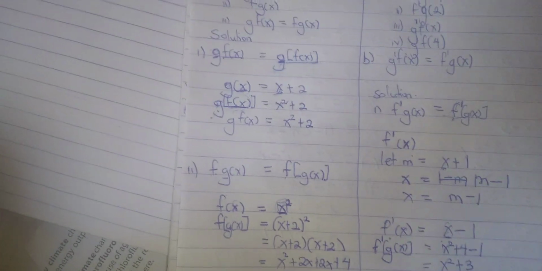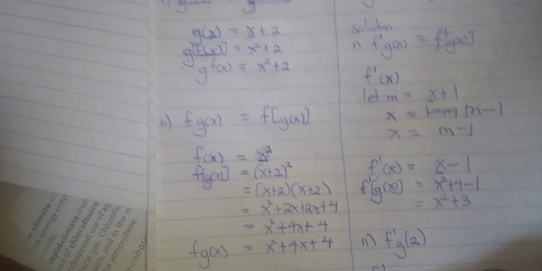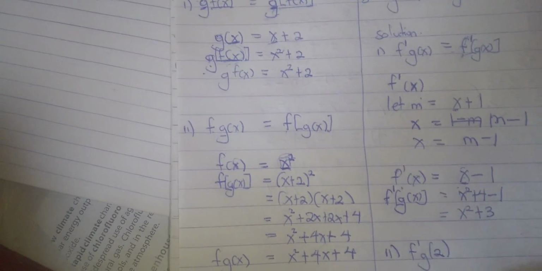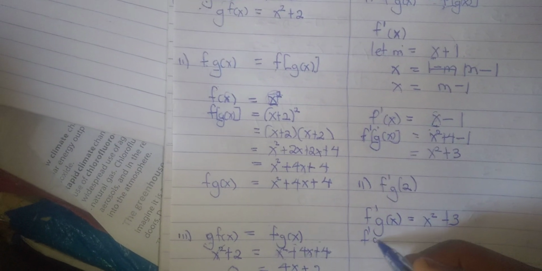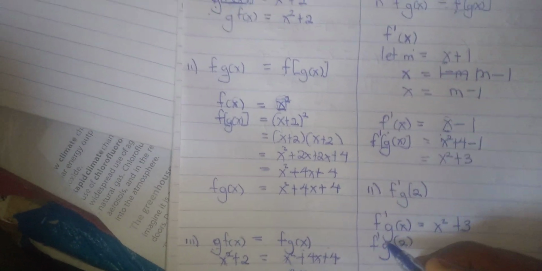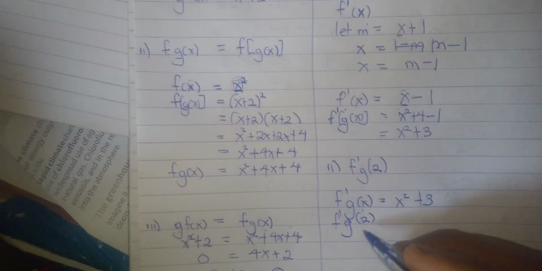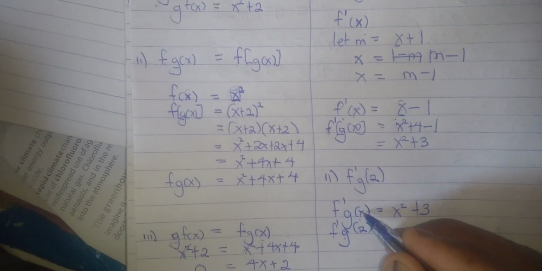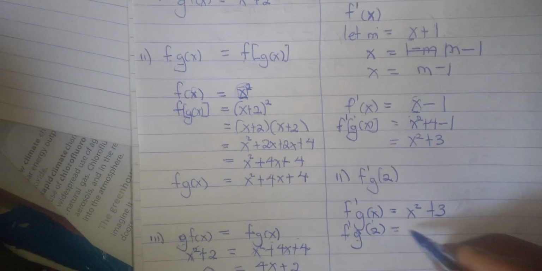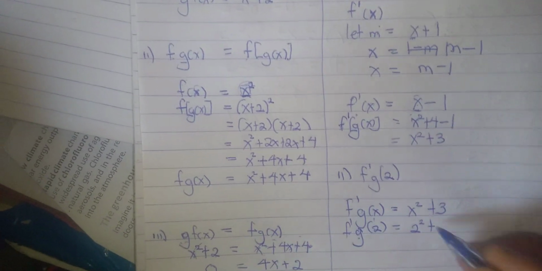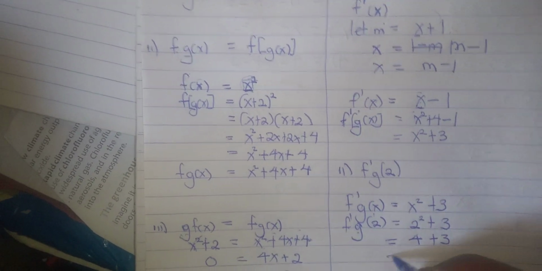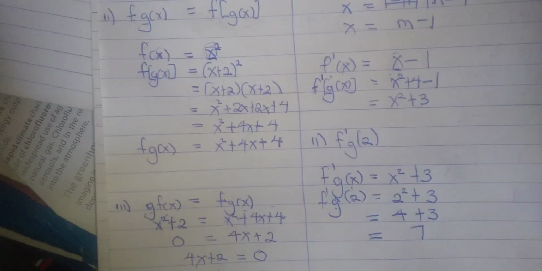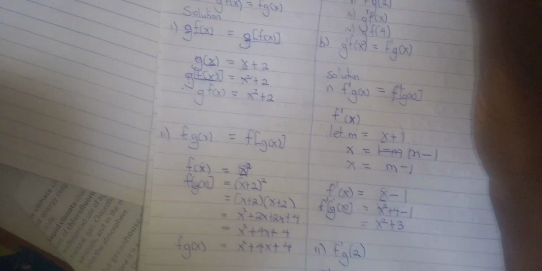So here we shall just substitute in the function we got. We have our f inverse g of x, which is x squared plus 3. Then the f inverse g of 2, which they want now, where there is x, we put there a 2. So it becomes 2 squared plus 3. This will give us 4 plus 3, which will give us 7. So that is the final answer we have come up with.